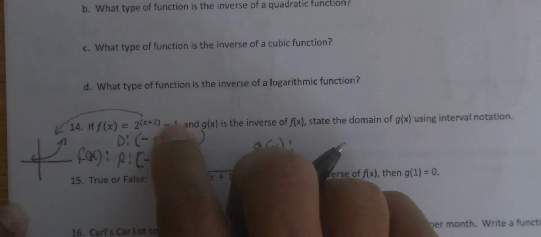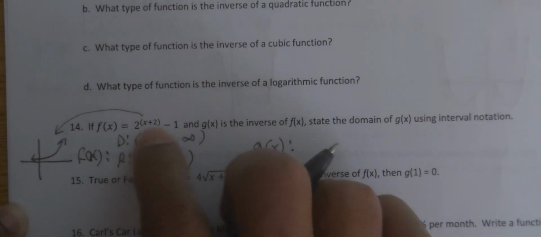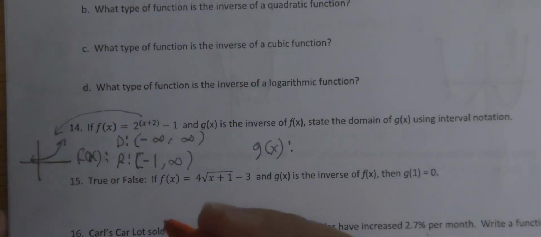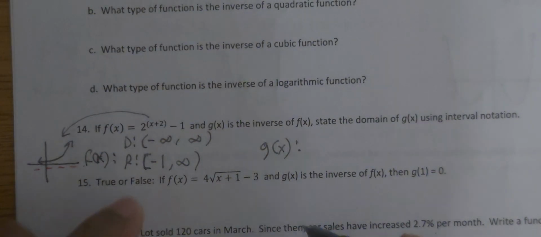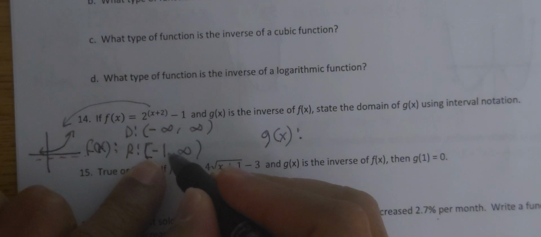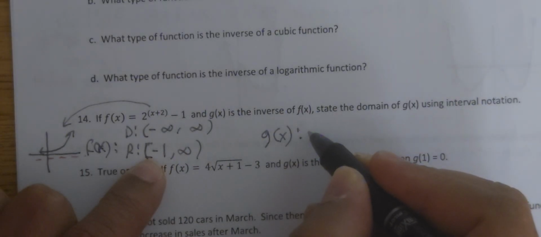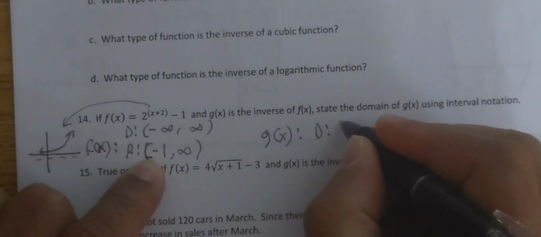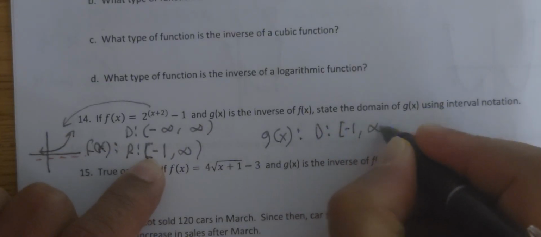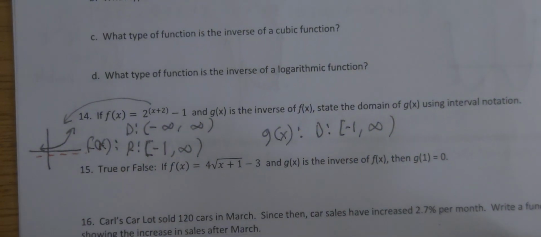The range goes from -1, where the horizontal asymptote is located. So this is the range, and this becomes the domain of the inverse function, which is g of x. So the domain of g of x is -1 to +infinity. And that is all for number 14.